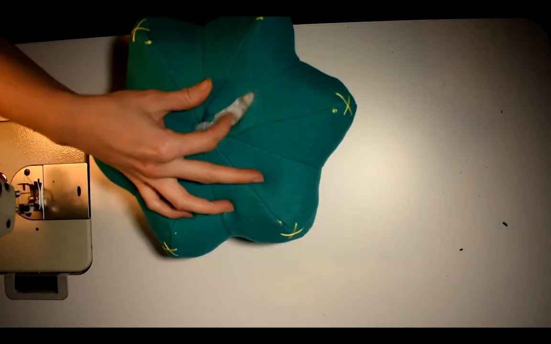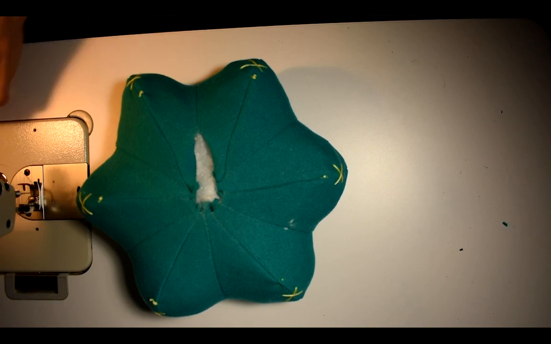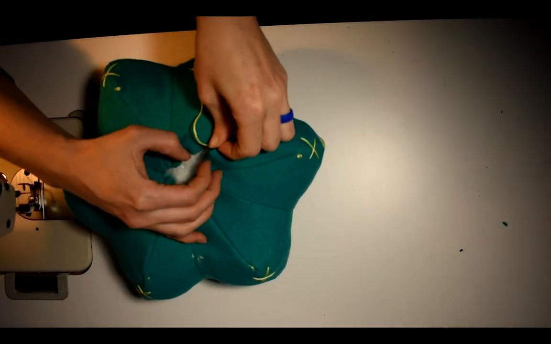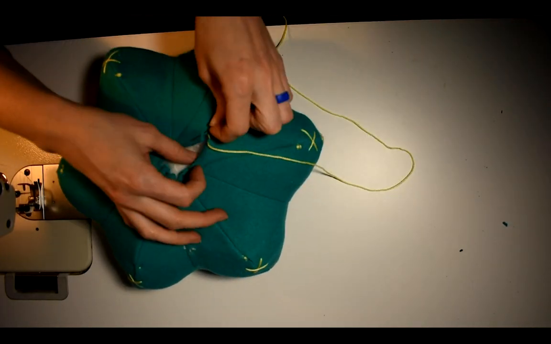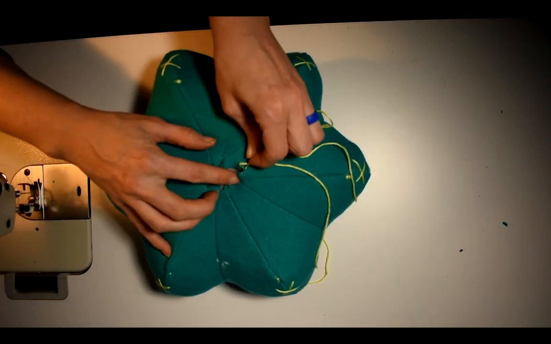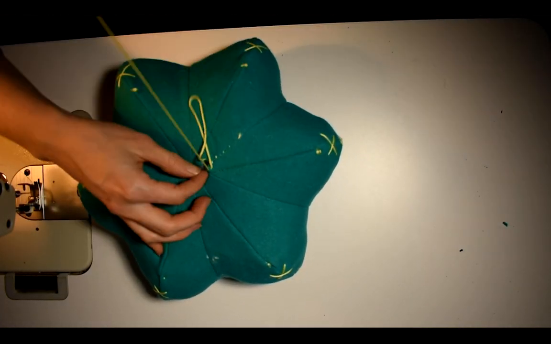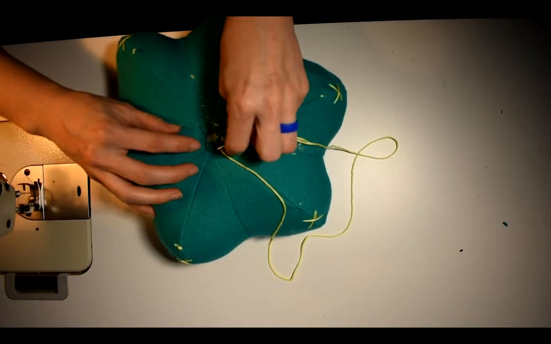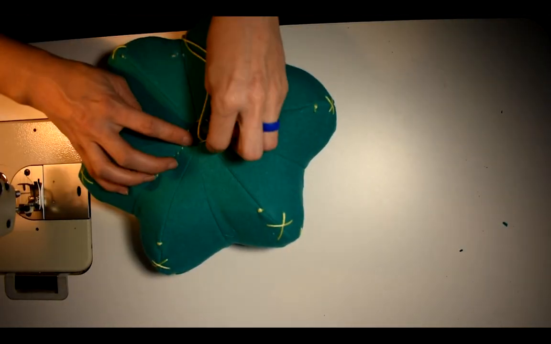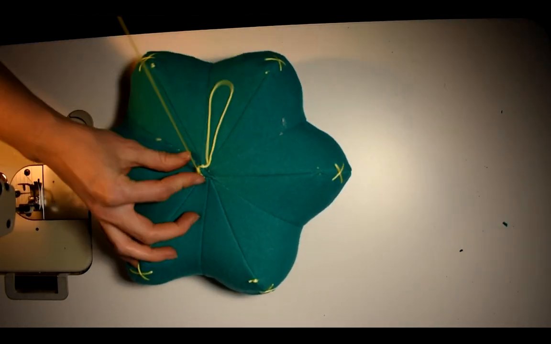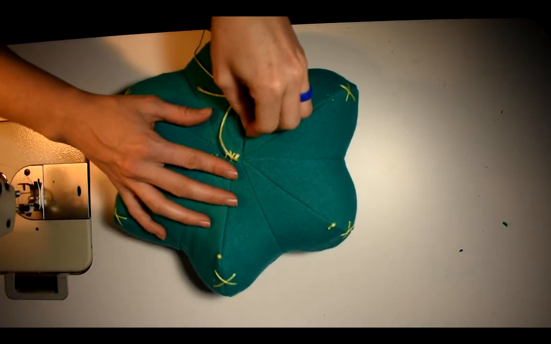Now, we need to close up this bottom hole where we put all the fluff in. So using the same thread, go ahead and just do a blind stitch, or basically any kind of sewing stitch that you know and have access to. Go ahead and close up this hole as best as you can. It doesn't have to be perfect. We just don't want any of the fluff to escape. After sewing it a few times, you can kind of cinch it up. And remember, if you use the same color thread, no one will even notice this.